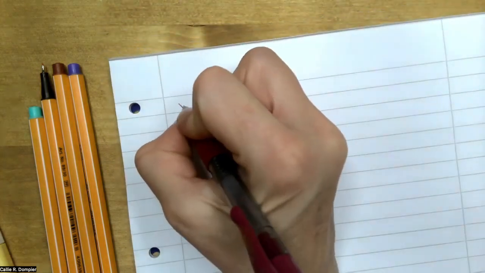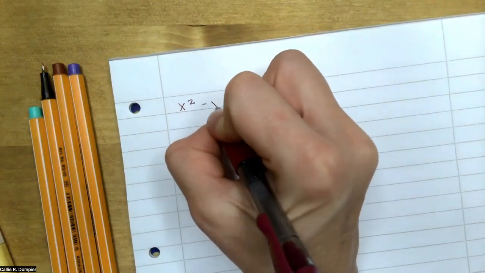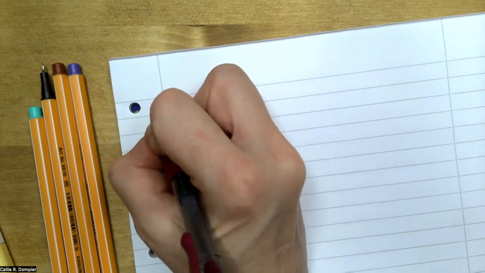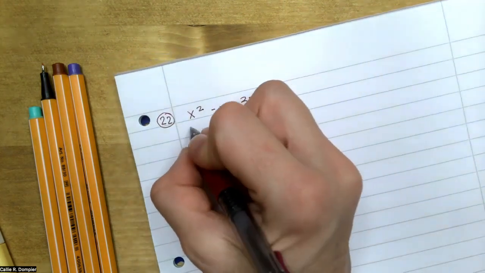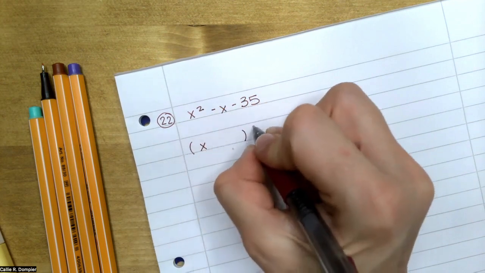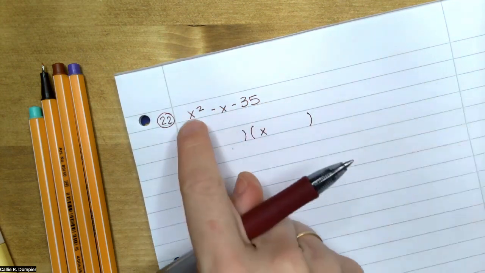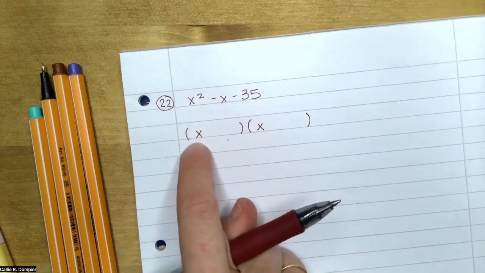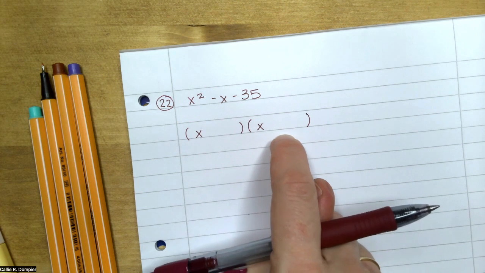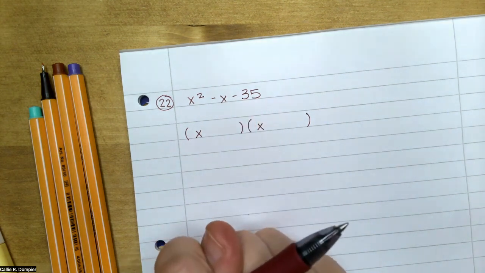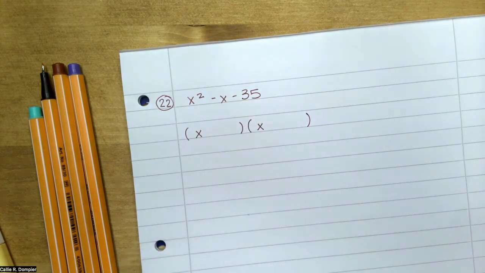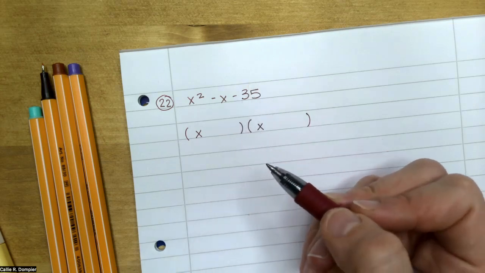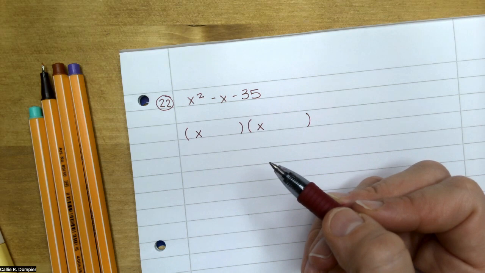Number 22, we have x squared minus x minus 35. So if A, we have Ax squared plus Bx plus C. If A is just 1 and it's just x squared, I know I can go straight to x times x. And I can kind of just think about it. So this would be the reverse FOIL method. 35, -35 would be probably 5 and 7, right?